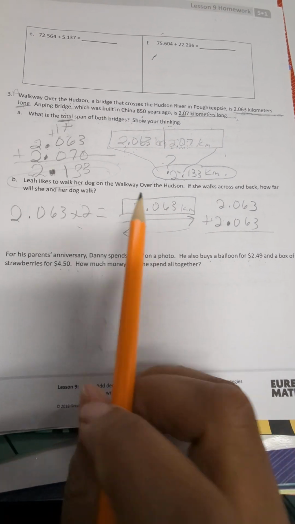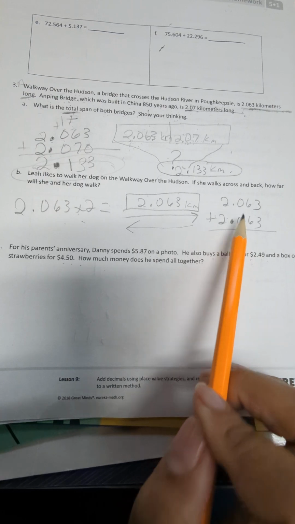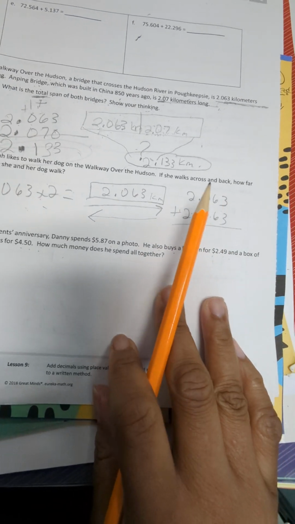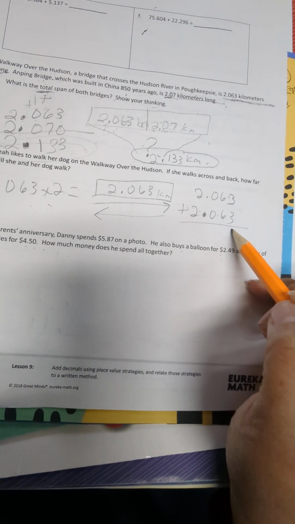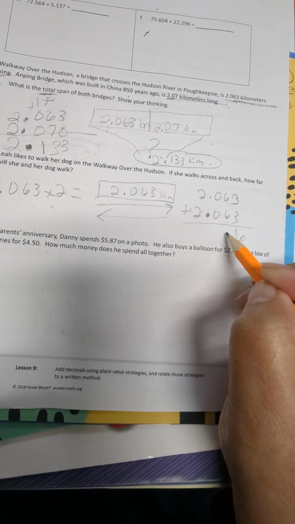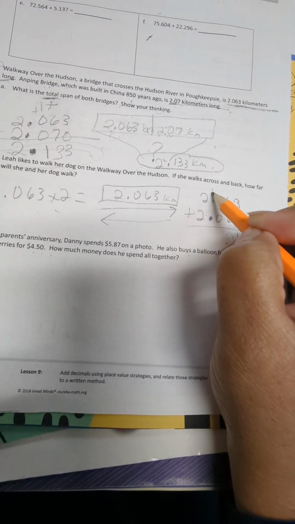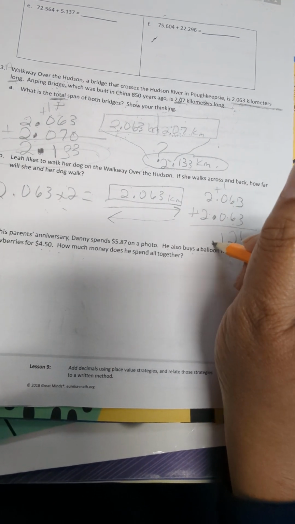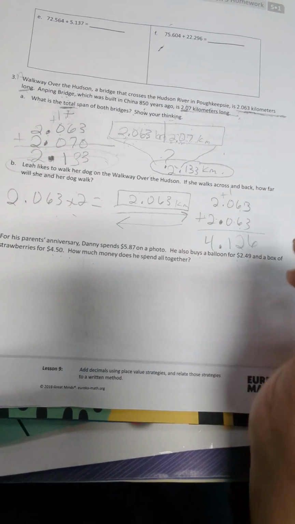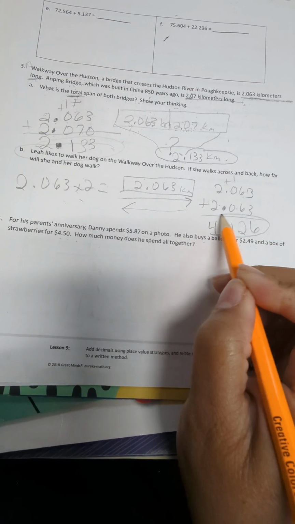Okay, good. You choose which one. Which method is easier for you? Okay, I'm going to go here. Start with the lowest place value, 3 plus 3. Good. 6 plus 6, 12. We have to put the 2 down, carry the plus 1. 1 plus 0 equals 1. Decimal plus decimal equals decimal. 2 plus 2 equals 4. Good job. So I hope you got the answer.